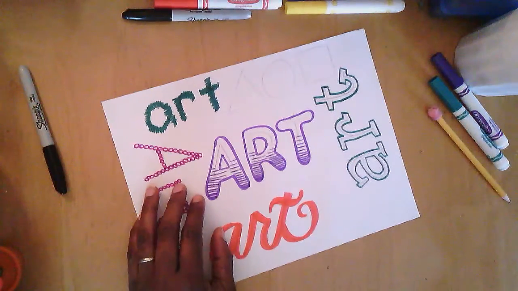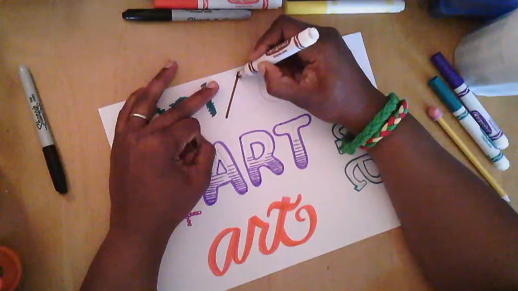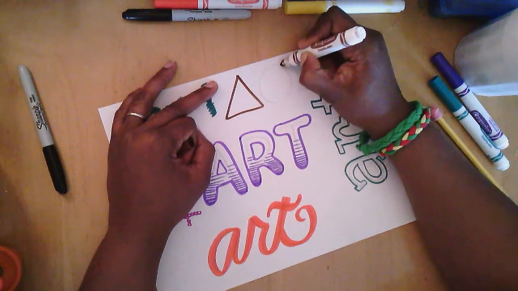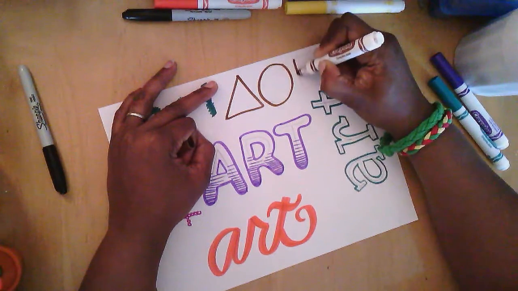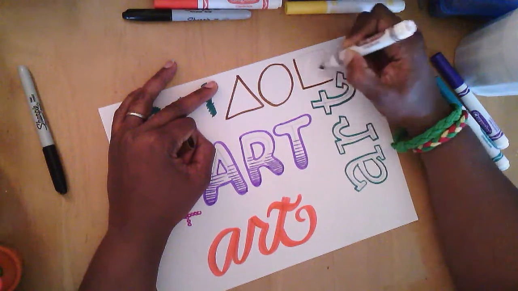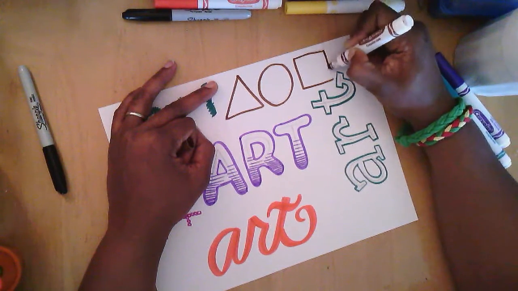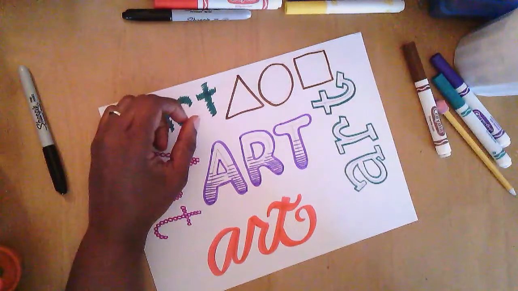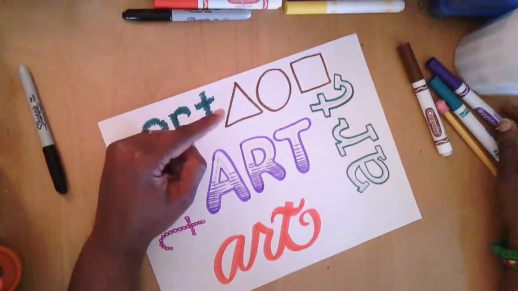I'm going to start by tracing the shapes. And then I'm going to place the letters inside the shapes.